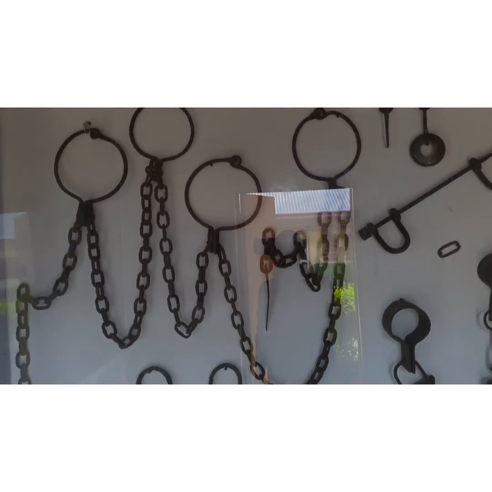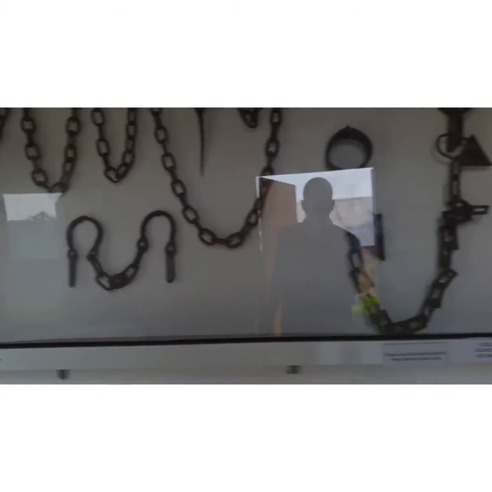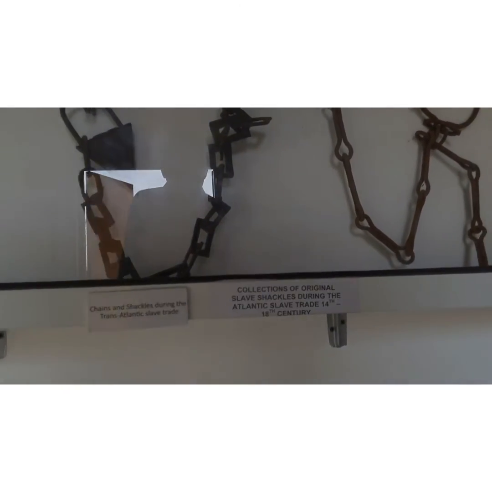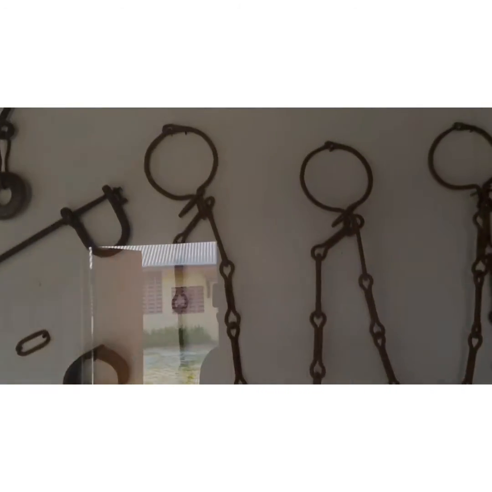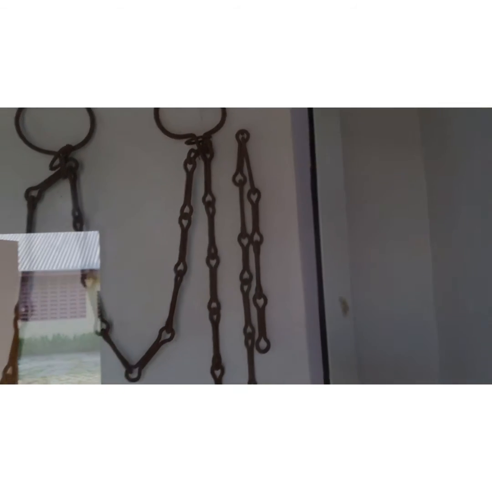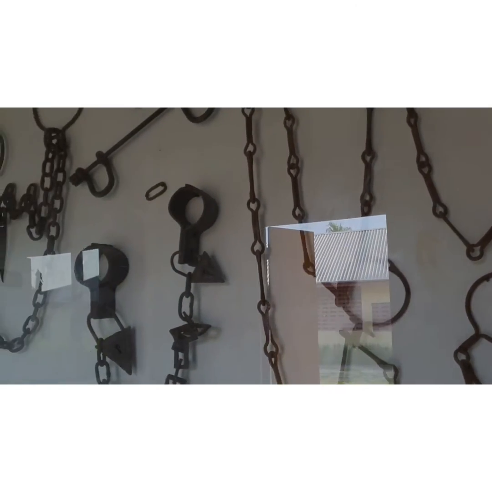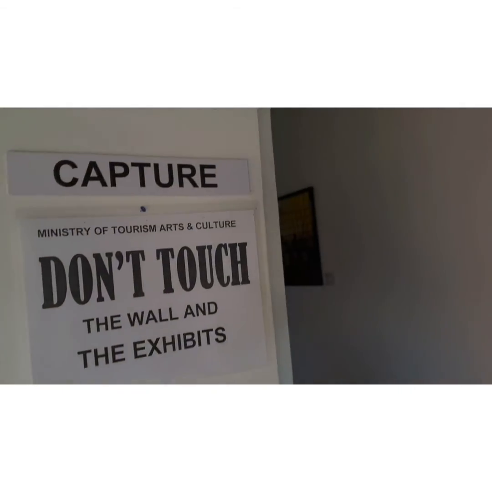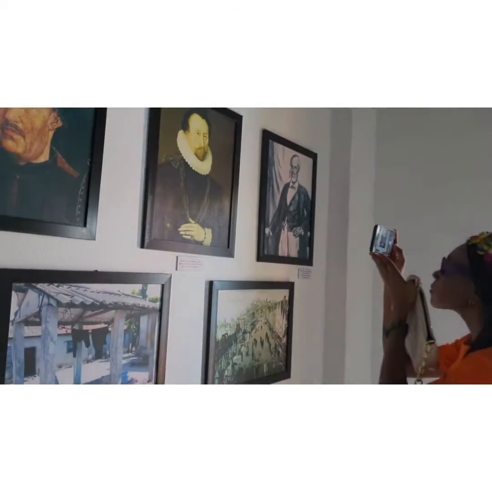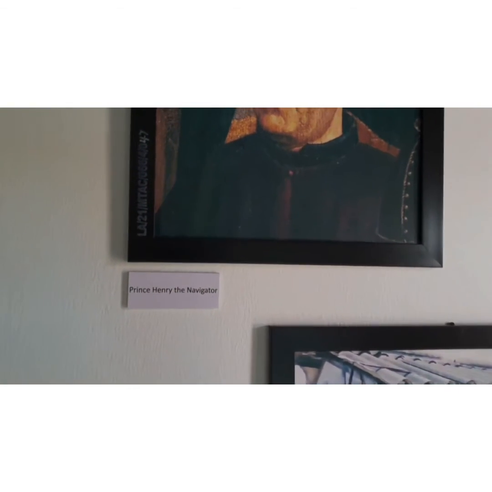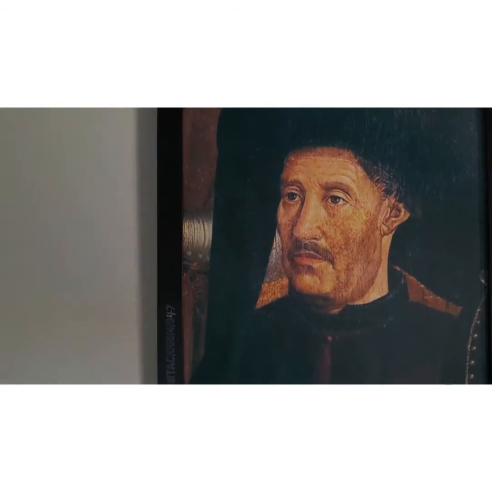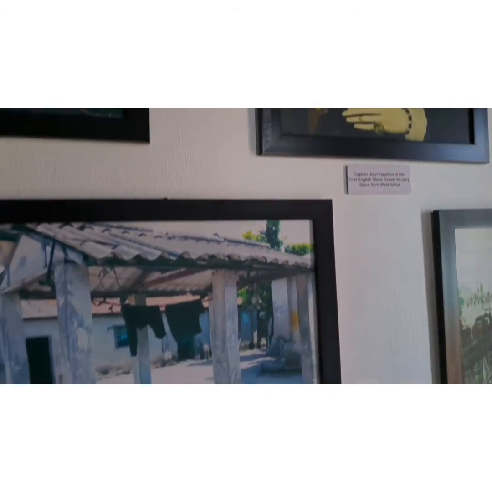So these are the chains to hook them and all that. Yeah, it's some crazy stuff. All the restriction tools, chains and all. These are some of the major men involved in the slave trade at that time.